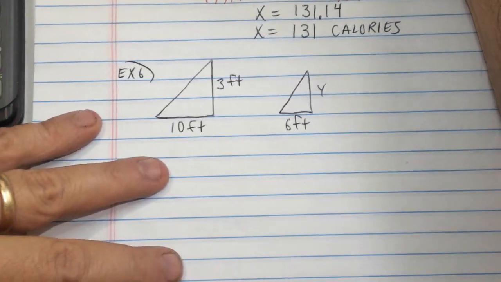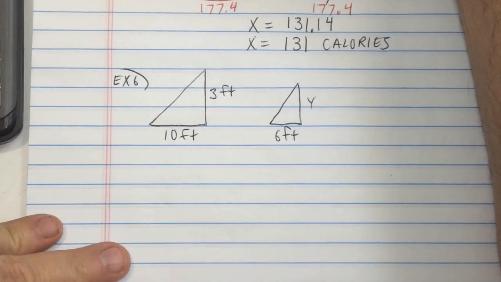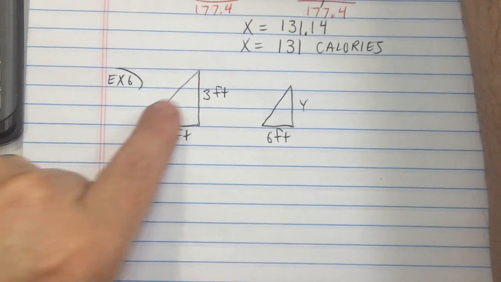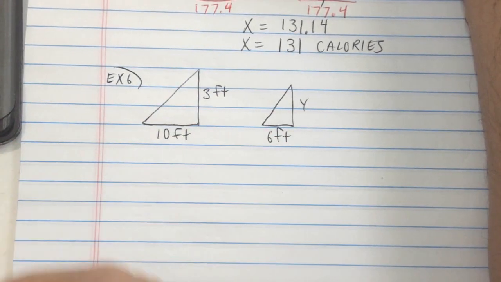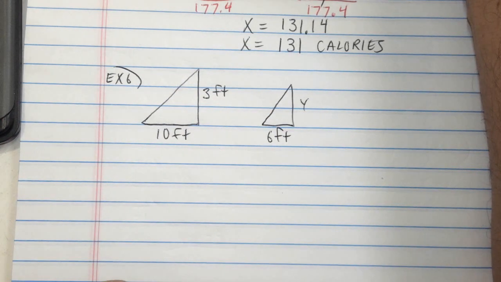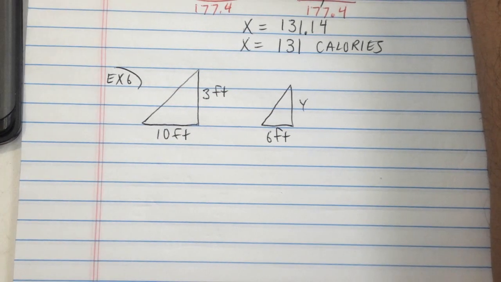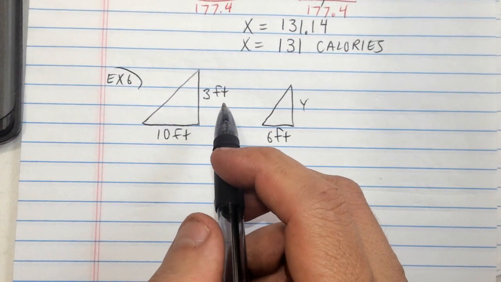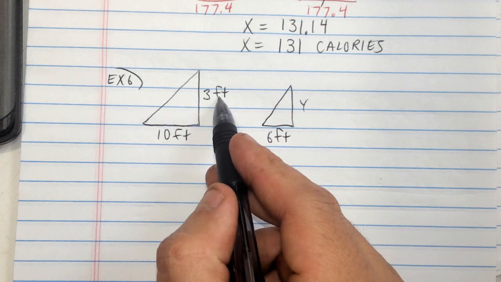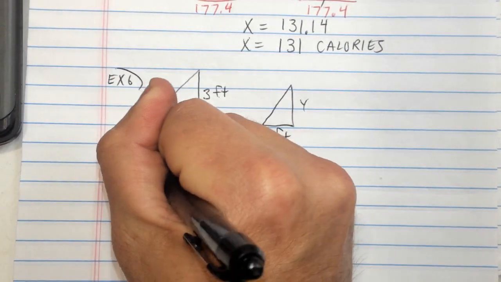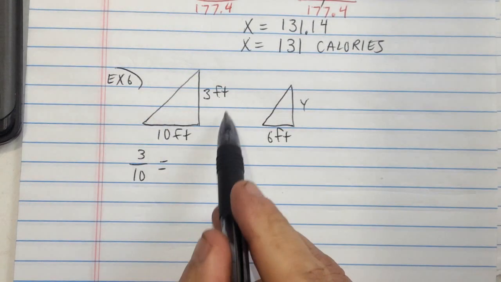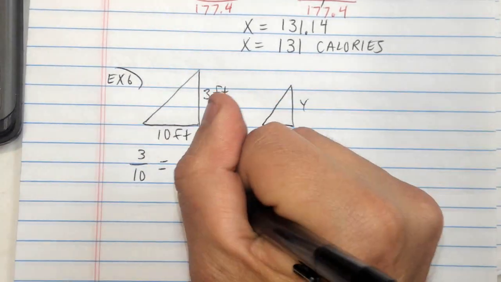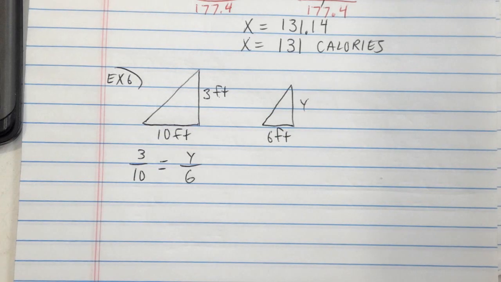Alright, so we start dealing with these similar triangles. So once they tell you these triangles are similar, then the corresponding sides relate to the same corresponding side. So in other words, you can set up a proportion on these triangles, but again, you have to set them up the same way. So if I go 3/10 on this side, then I got to do the same thing on the other side. In other words, I got to write y/6. So that's one way I can set it up.